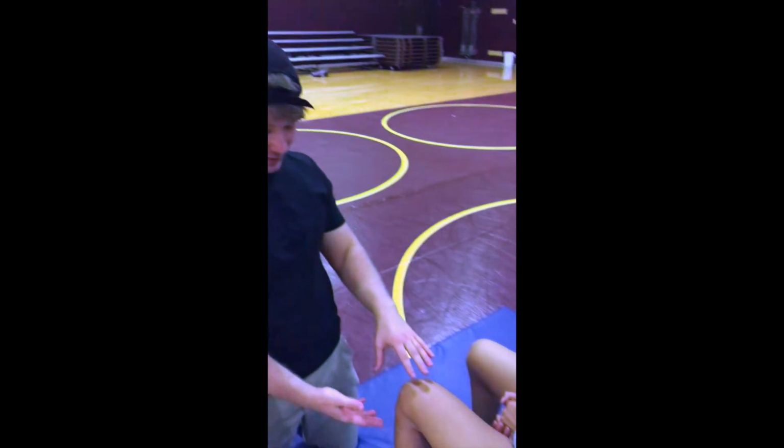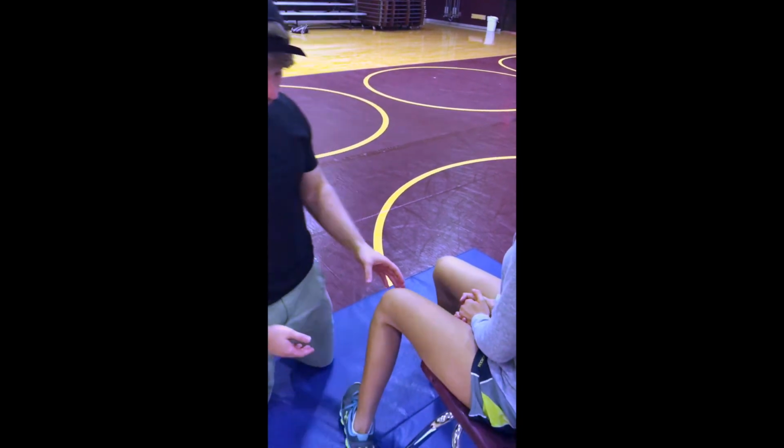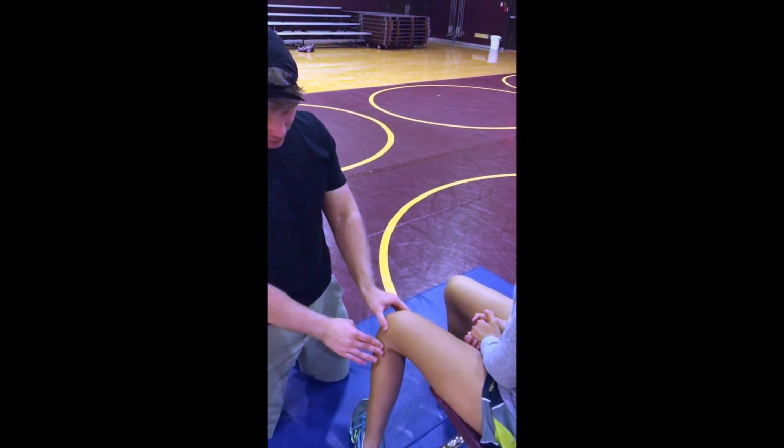Alright, so for the lateral collateral ligament, we're going to have the patient's knee flexed at 90 degrees. It's going to be abducted, and it's going to be internally rotated. The lateral collateral ligament is going to run from the lateral epicondyle into the fibular head.